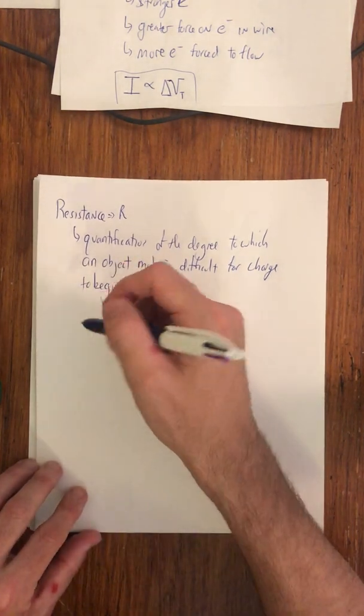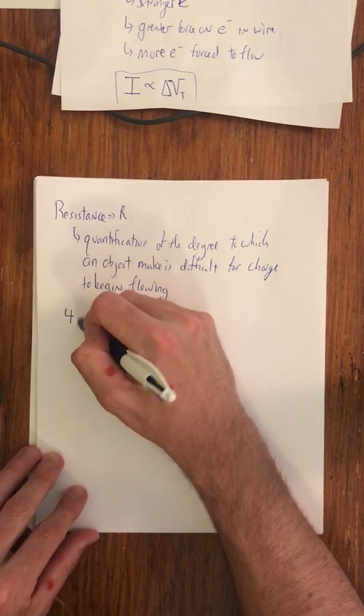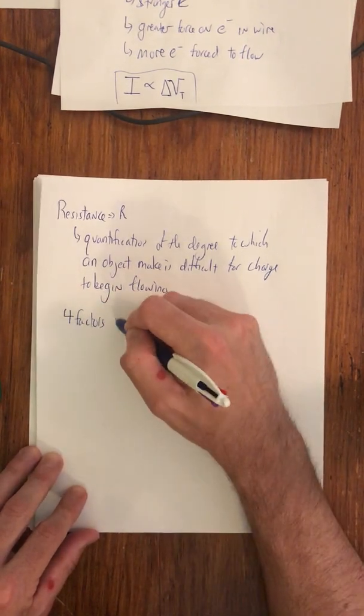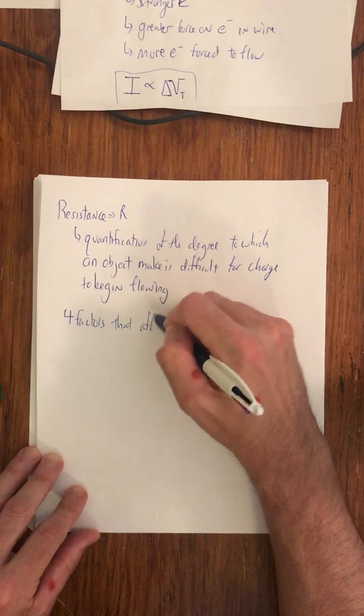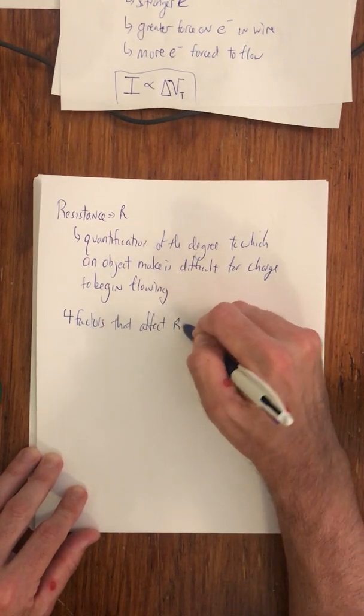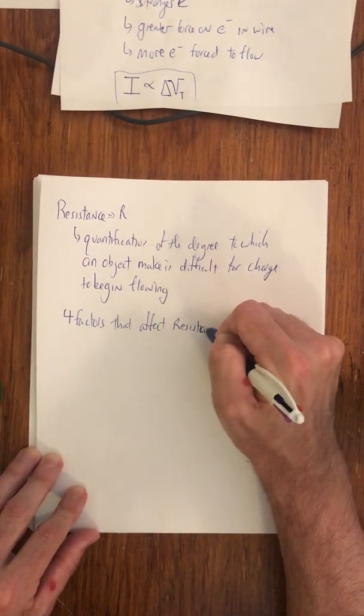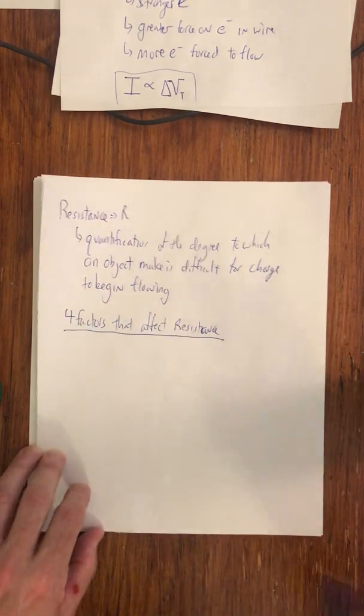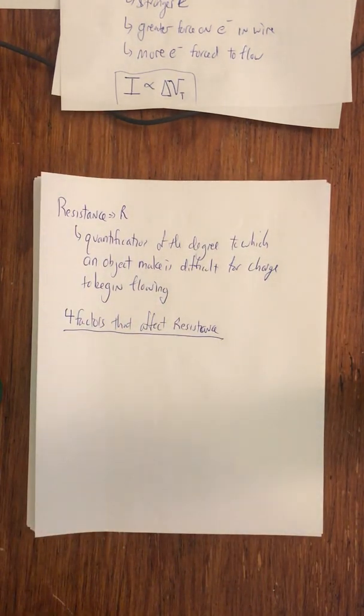In fact, we're going to say that there are 4 factors that affect resistance. These would be factors that the larger they are, the less charge that flows.